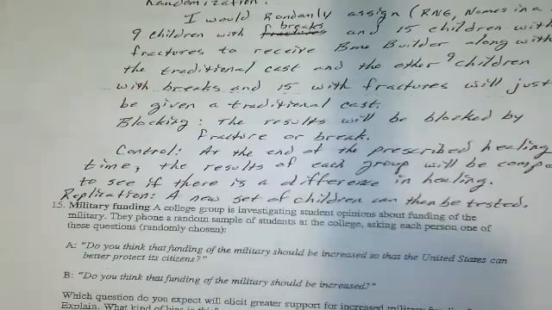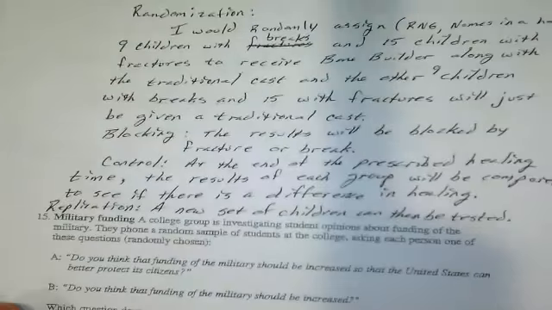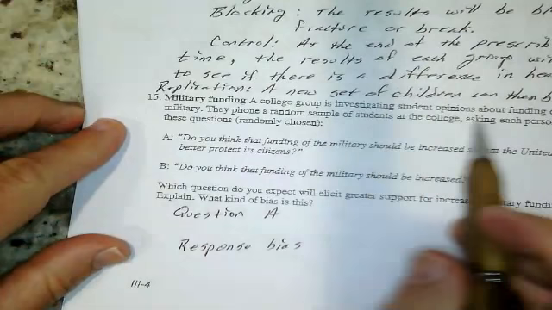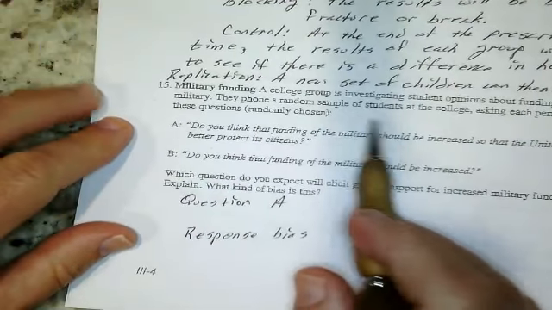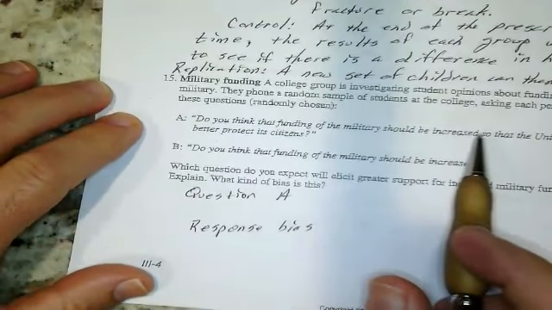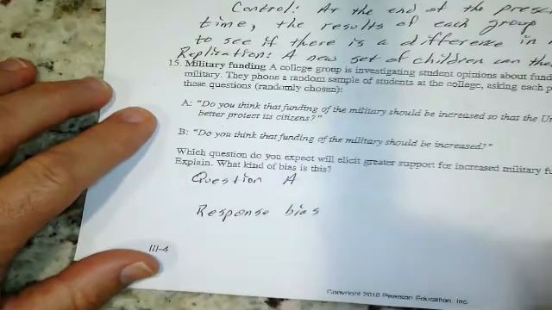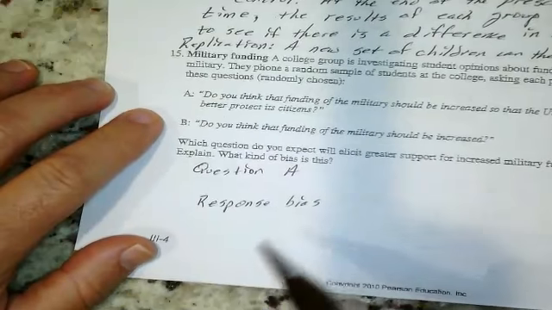Okay, and then on the last question, military funding. A college group is investigating student opinions about the funding of the military. They randomly sample students at the college, asking each one of them a randomly chosen question. So they're randomly selected, and then they randomly gave them a question.